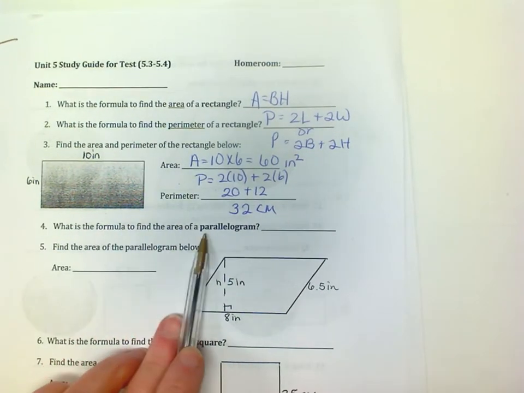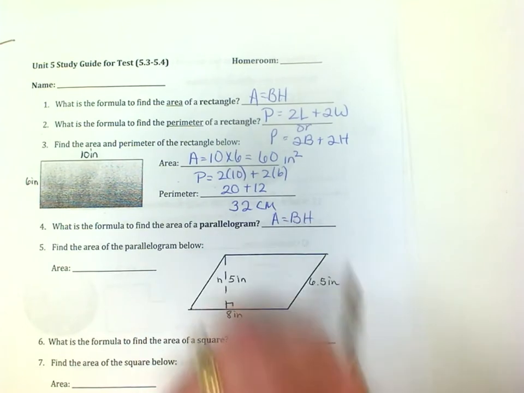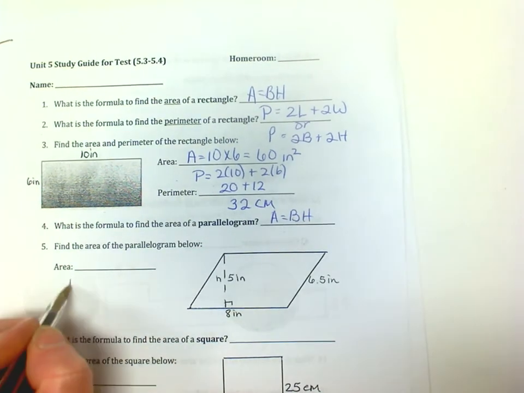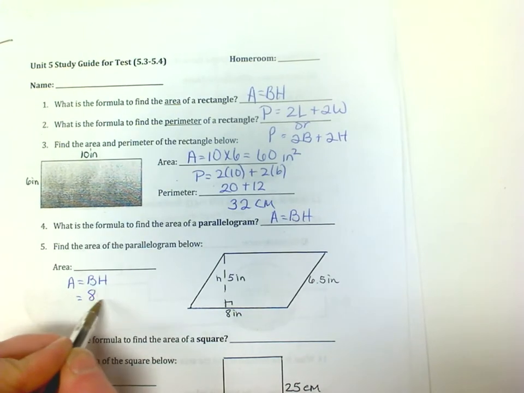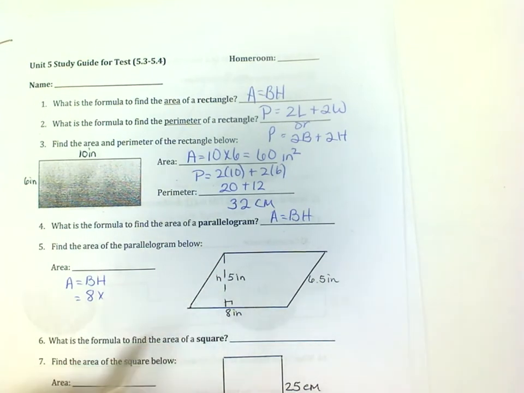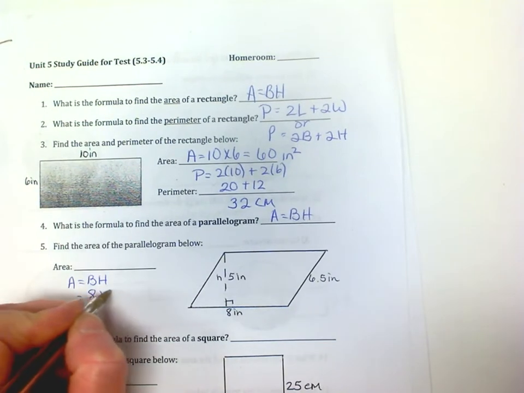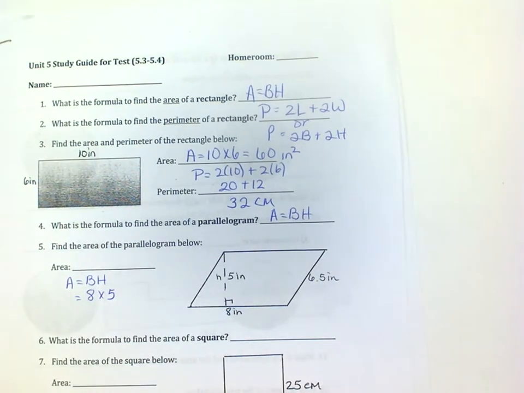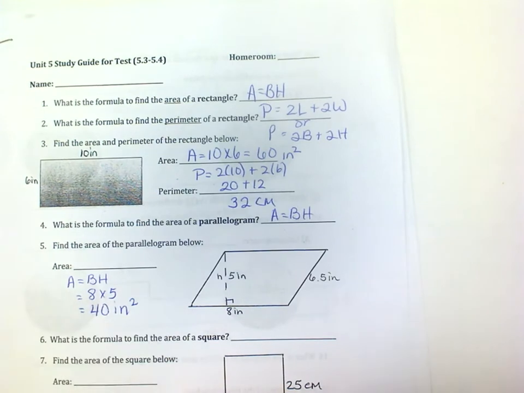What is the formula to find the area of a parallelogram? Base times height, and then we apply it. So area equals base times height. The base is 8, and the height has to be perpendicular to the base, so we'd use the 5 and not the 6.5. Which is 40 square inches.